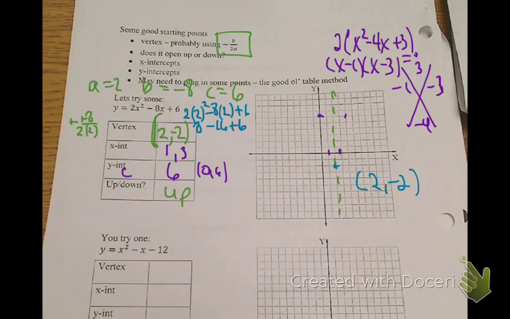Why is he skinny? It's positive. Were we stretching him? Yeah, he's being stretched. He's a little stretchy. All right, draw him. Connect your points. Make sure he looks like a parabola. It's going to be kind of hard because he's skinny. Do the best you can.